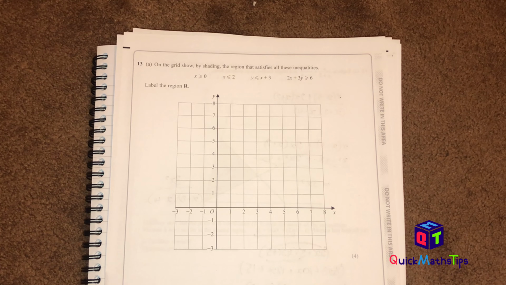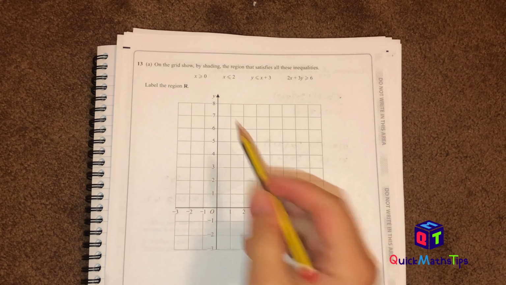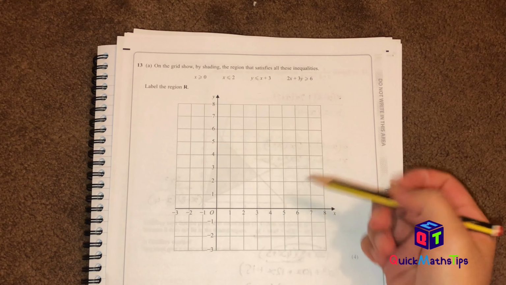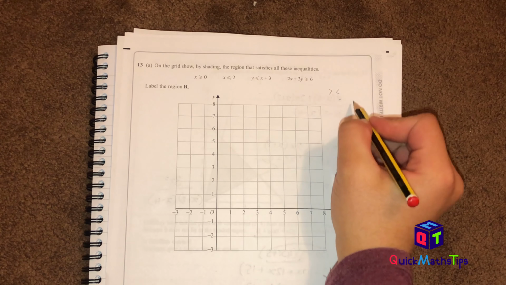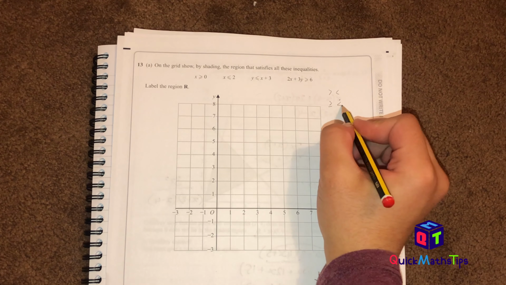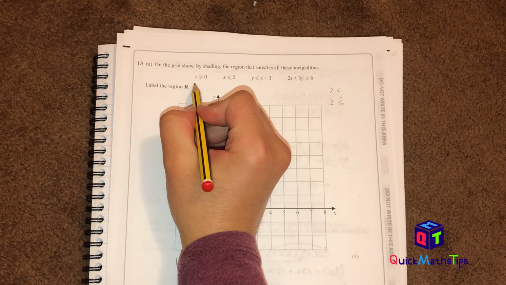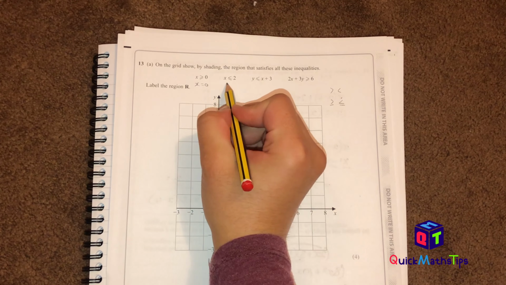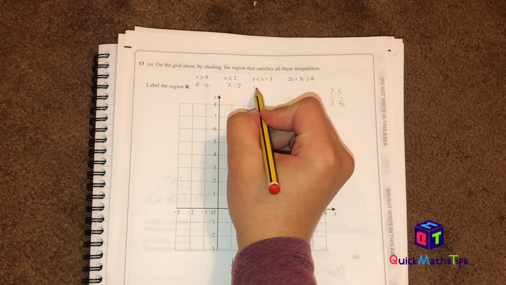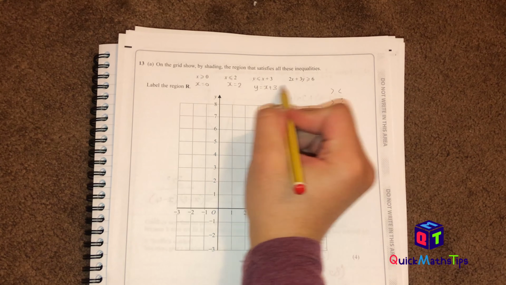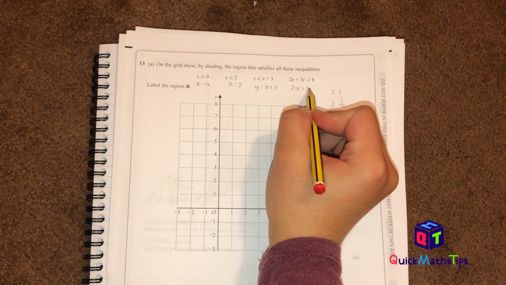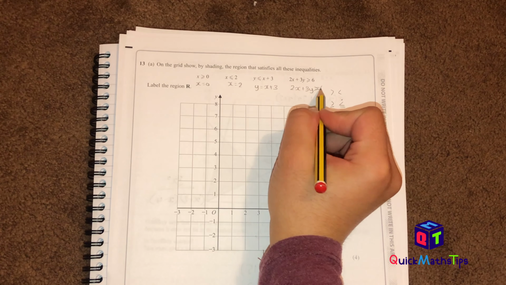Okay, on the grid, show by shading the region that satisfies all of these inequalities. Because these are all bigger than or equal to, or smaller than or equal to, these are all going to be straight, normal lines. If the signs looked like this, they would be dotted lines, but because they look like this, they are going to be straight, normal lines. First, I'm going to convert these into equals just to draw out the lines: y equals x plus 3 and 2x plus 3y equals 6.